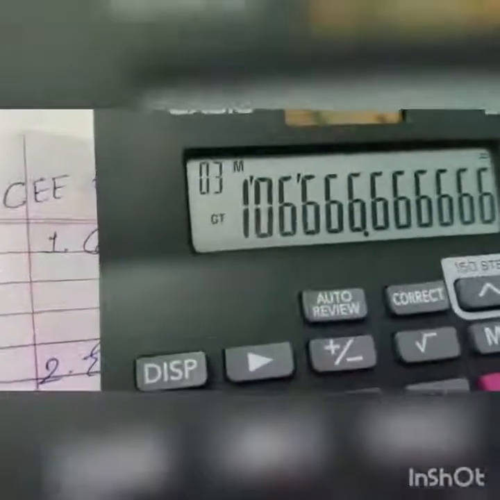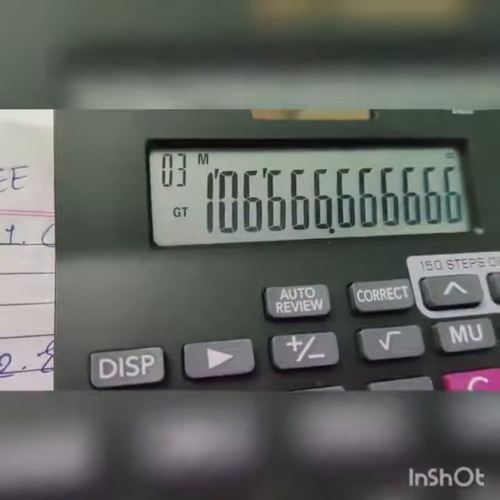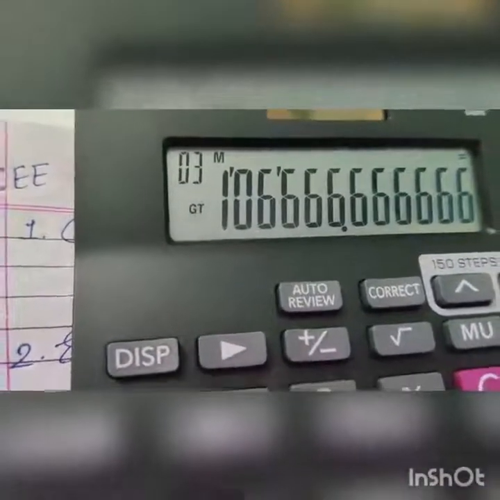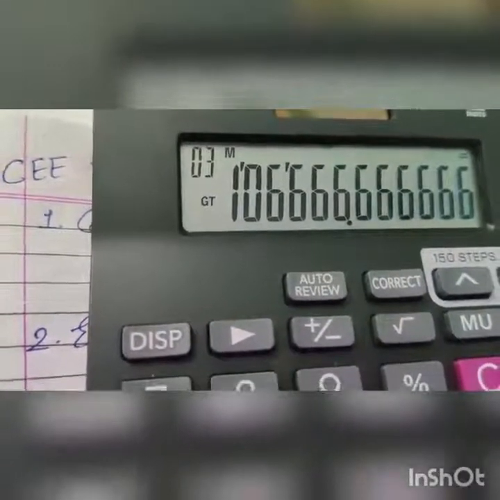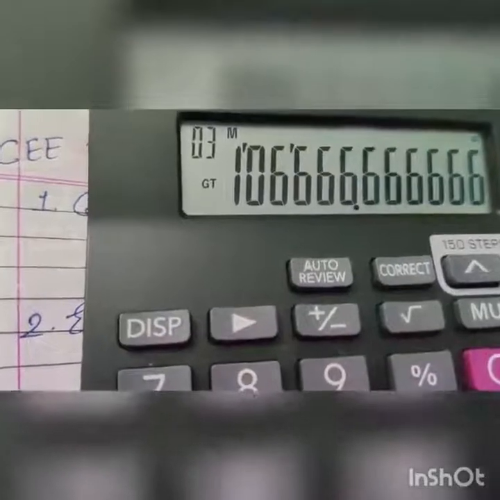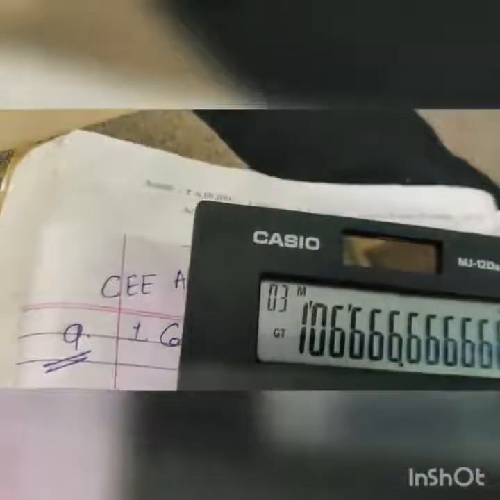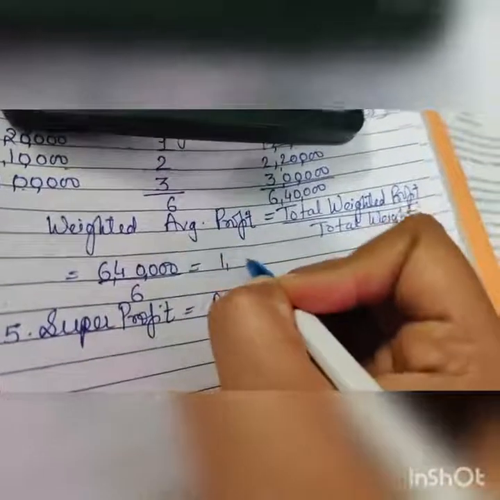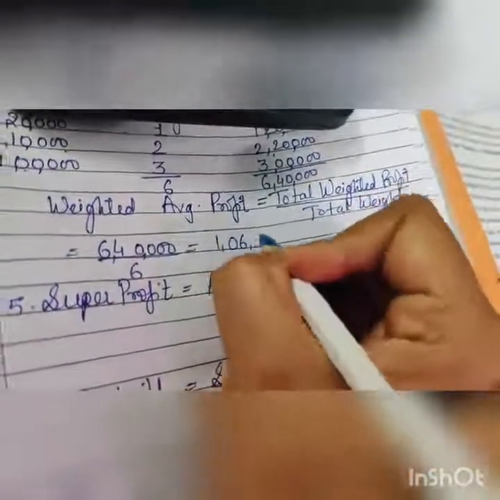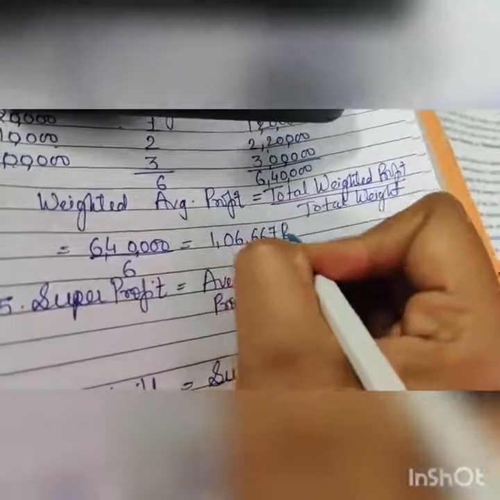See, again the answer you are getting is in points. So how will we write it down? That is 1,06,667. Okay, we will write it down like this. That is 1,06,667 rupees.